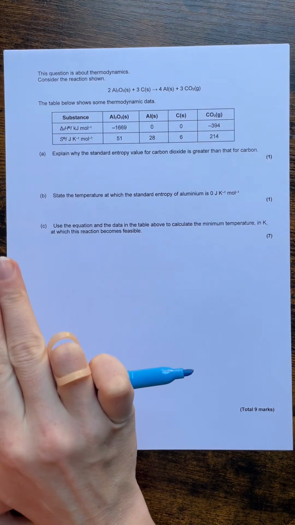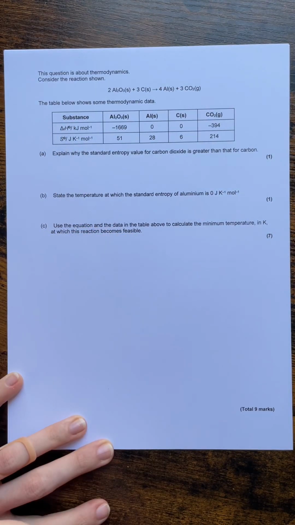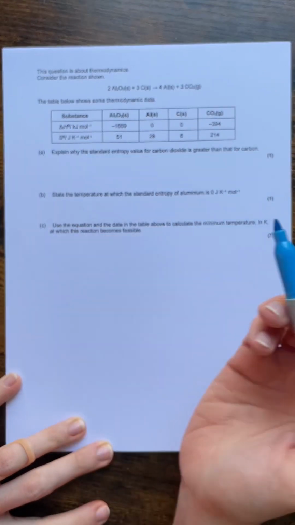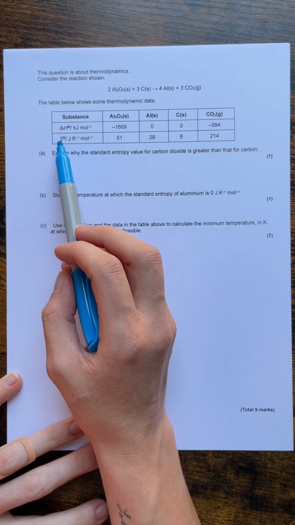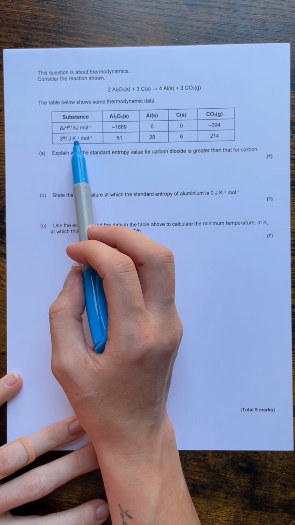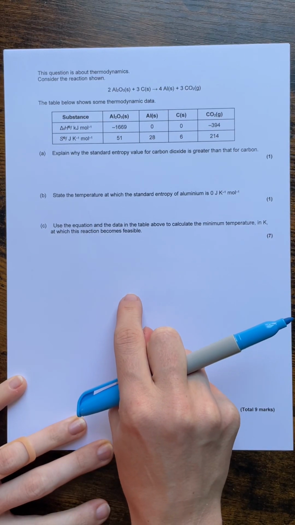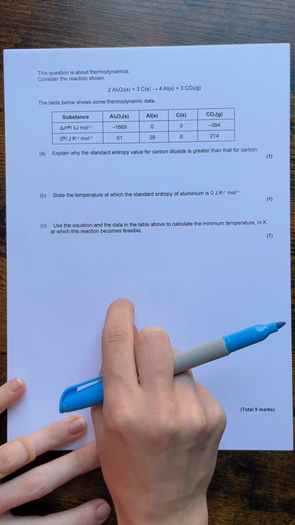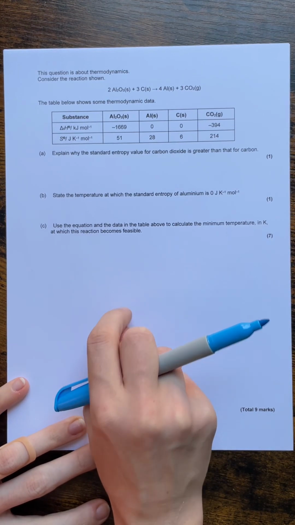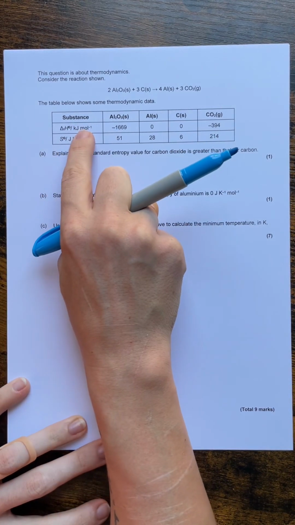The second thing I'm pointing this out for is the units for entropy are different from the units for enthalpy. So enthalpy and Gibbs free energy is in kilojoules per mole, whereas entropy is in joules per Kelvin per mole. So when it comes to our Gibbs free energy rearrangement and calculations down the bottom here, we're going to need to remember that, or certainly be able to look in the table and realise, okay, we've got joules and we've got kilojoules.